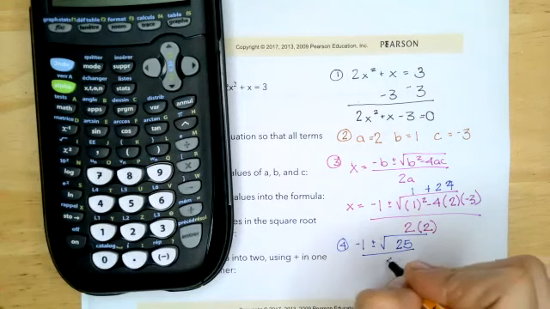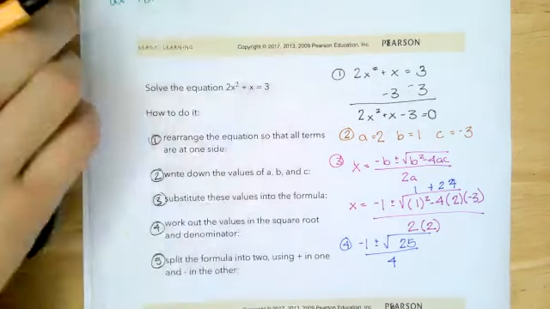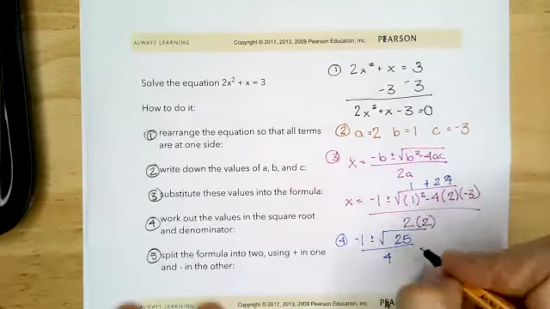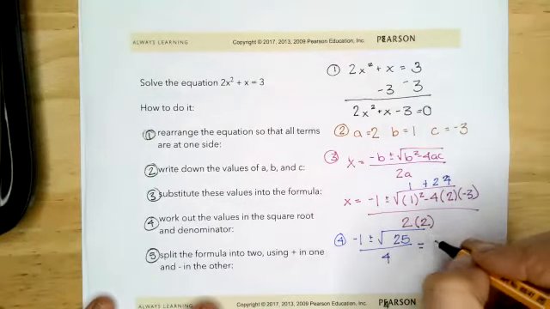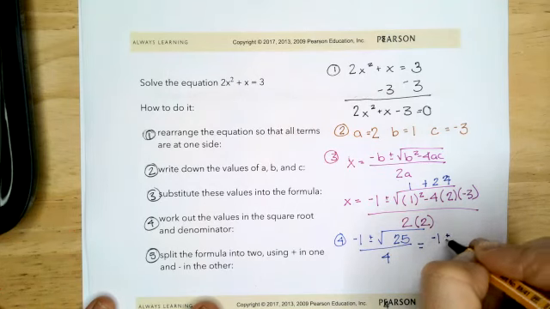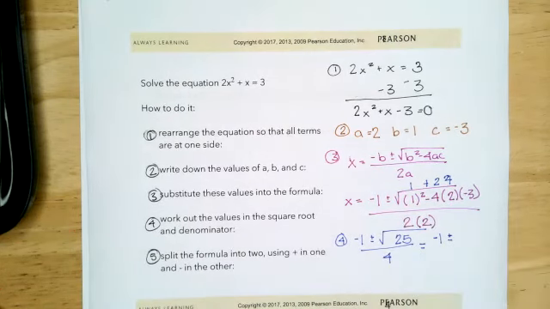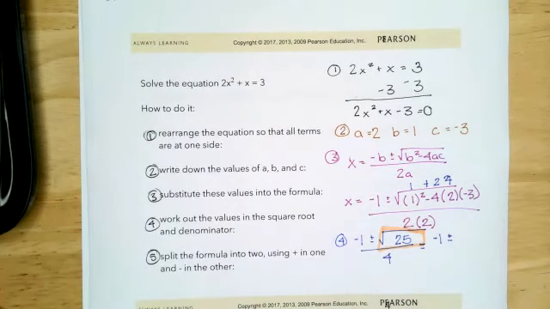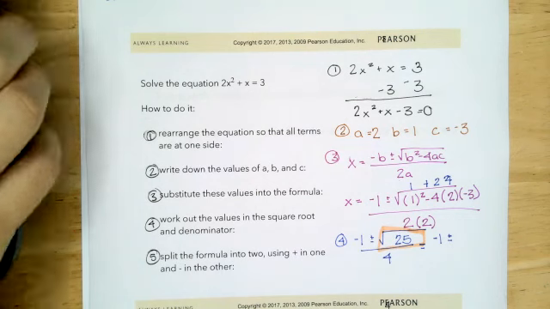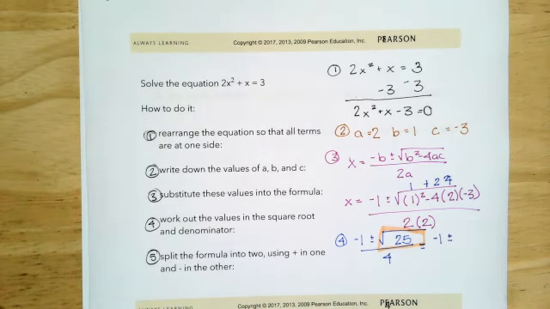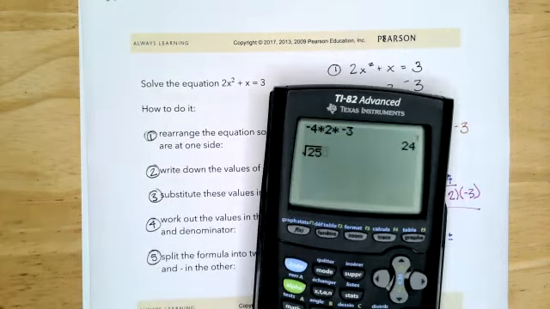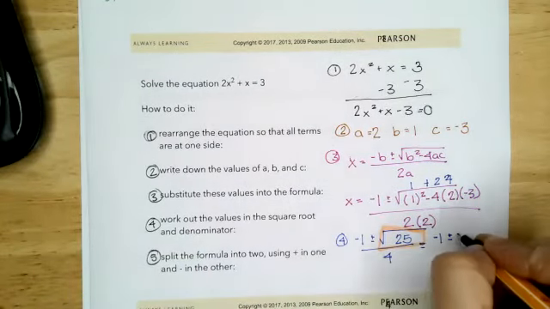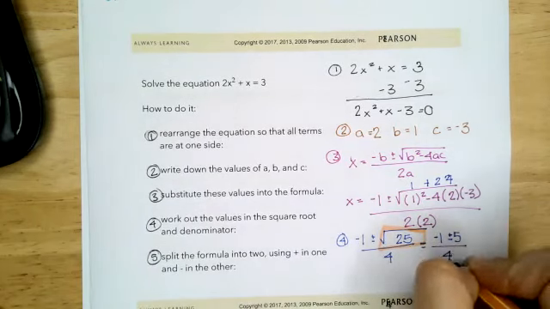And then 2 times 2 is just the number 4. So that was step 4, work out the values in the square root and the denominator. Now that we've done that, almost, -1 plus or minus... make sure you can't simplify this at all, okay? So can you take what is under the radical, now that it's only one term, and turn it into a simplified radical? The square root of 25 is 5. Lovely. So we have -1 plus or minus 5 over 4.